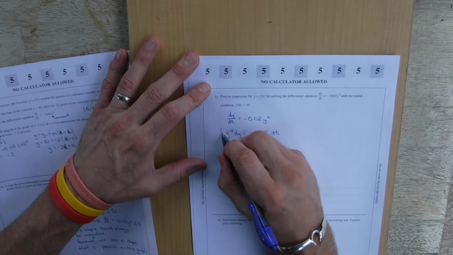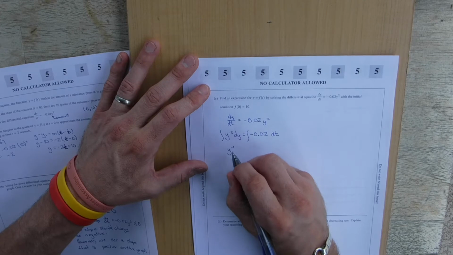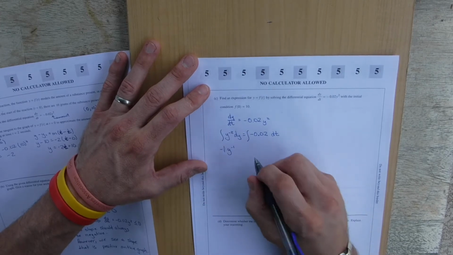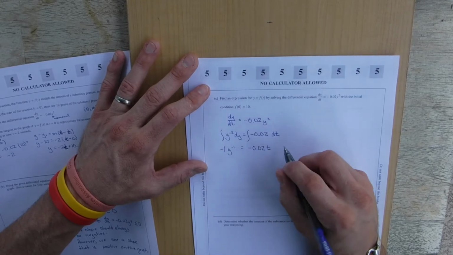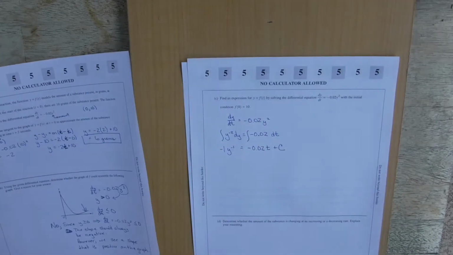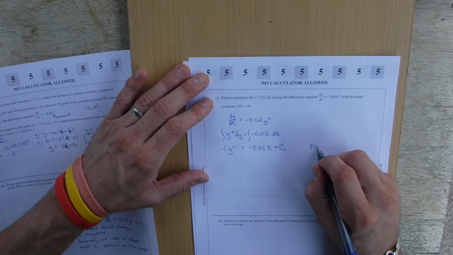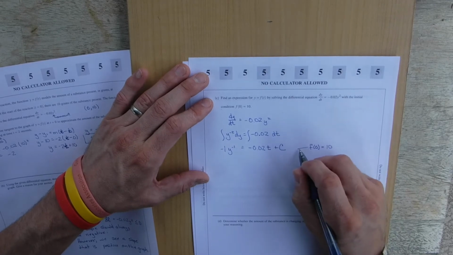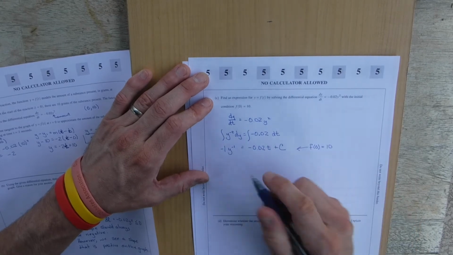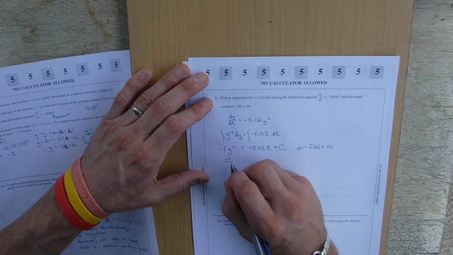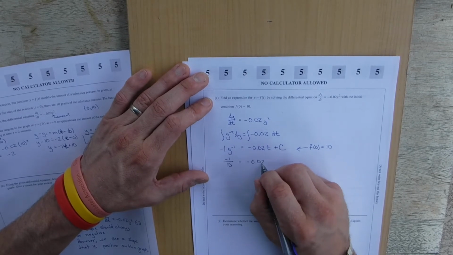Integrate now. So y to the negative 1 is negative 0.02 t plus the all-important c. The initial condition implies f of 0 equals 10, so y equals 10. So negative 1 over 10 is equal to negative 0.02 times t, which is 0.